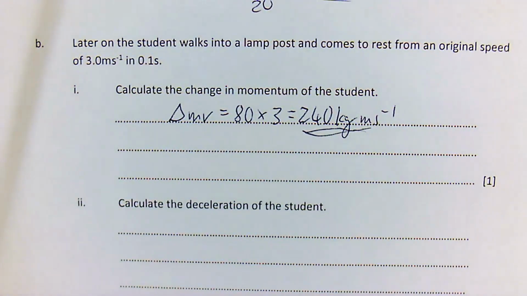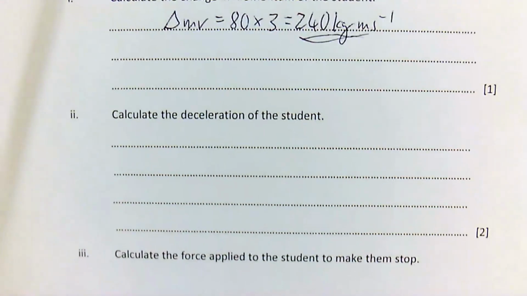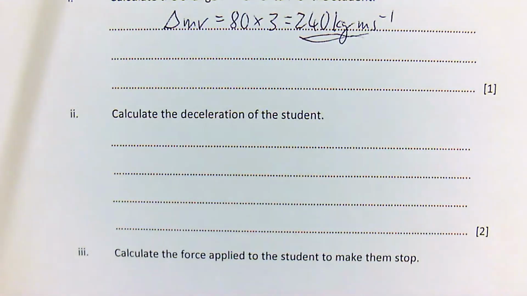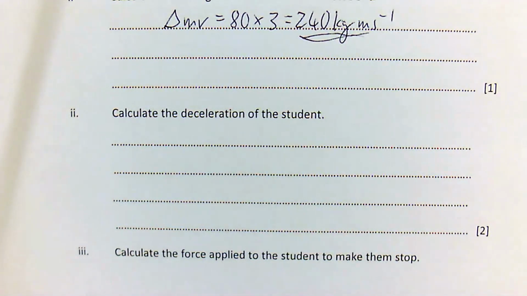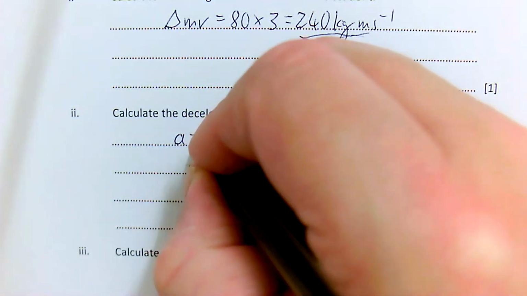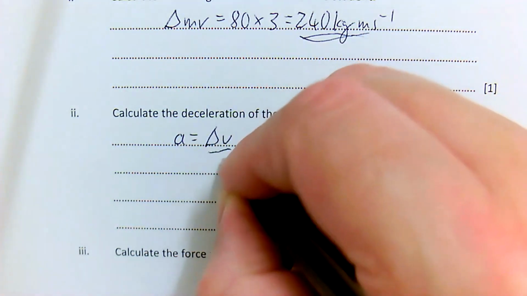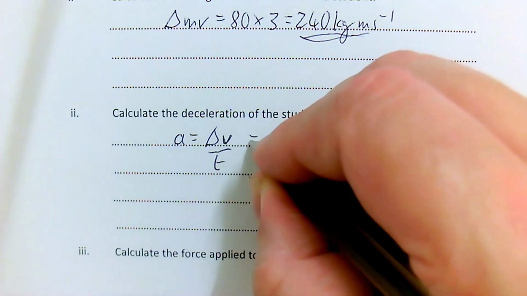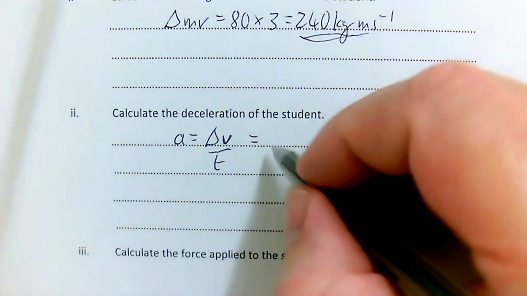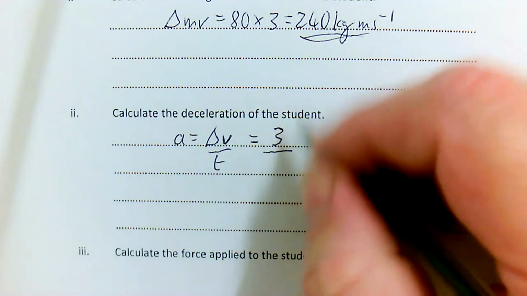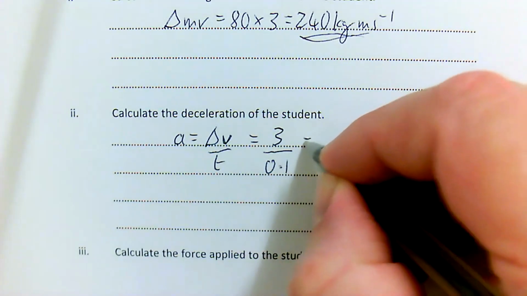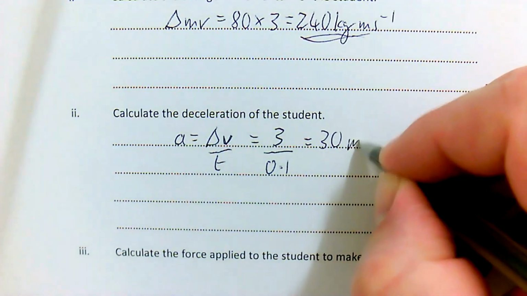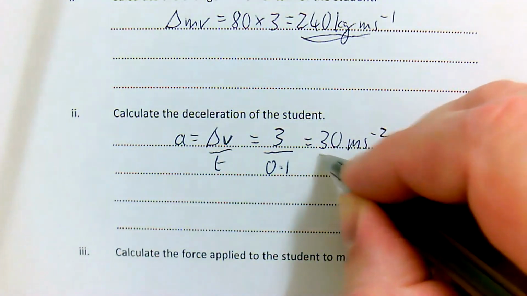So that's their change in momentum. It then says calculate the deceleration of the student. Now, probably using change in velocity over time. So we know the acceleration is going to be change in velocity over time. So the change in velocity is 3 meters per second. The time is 0.1. That's going to be 30 meters per second squared.